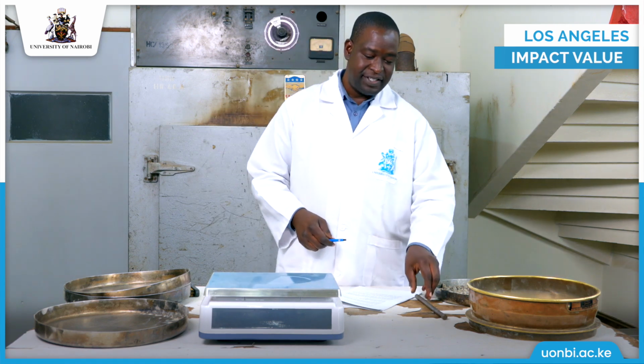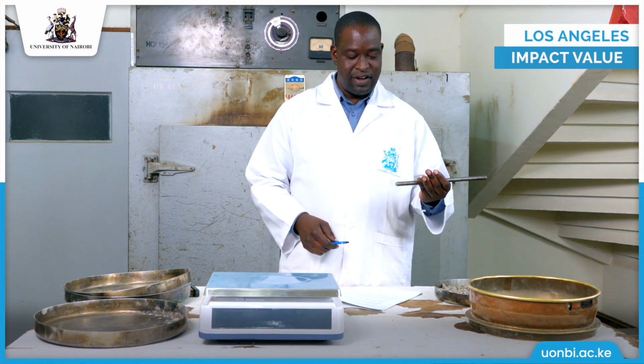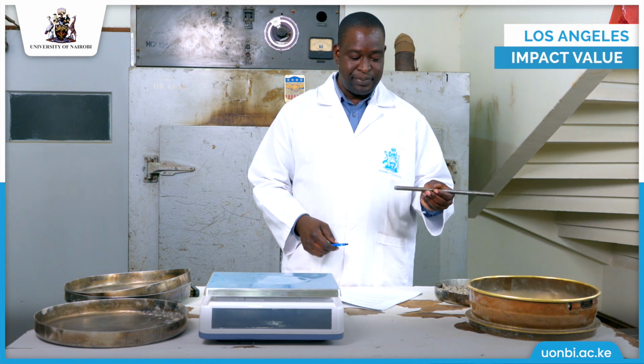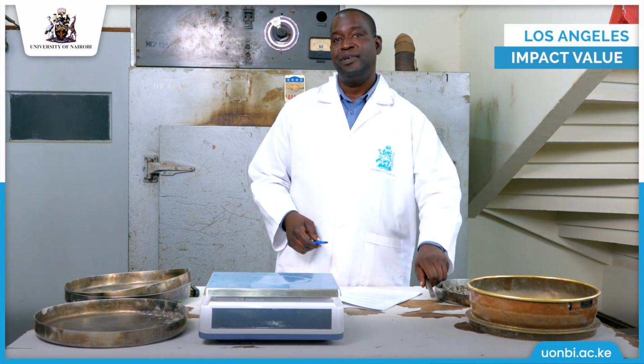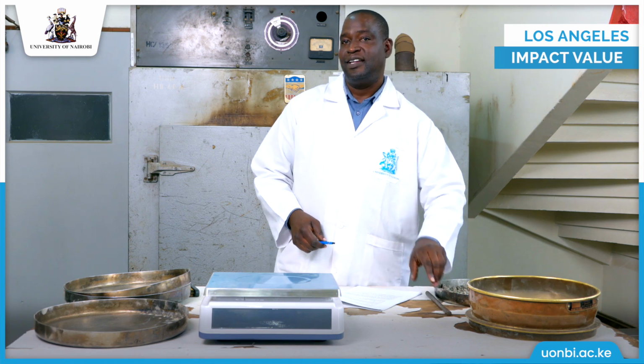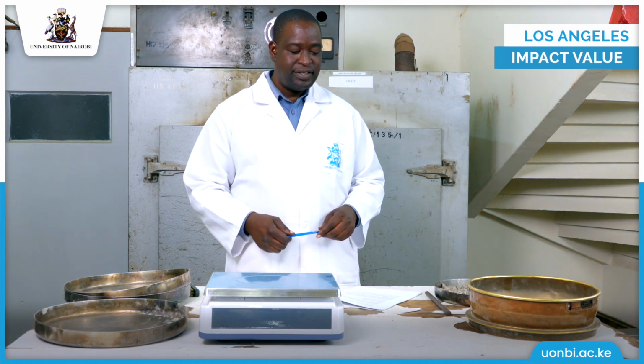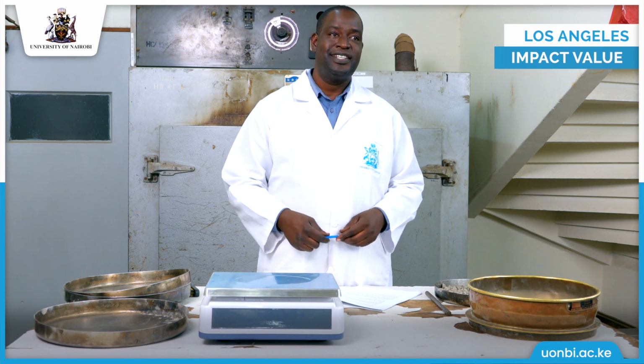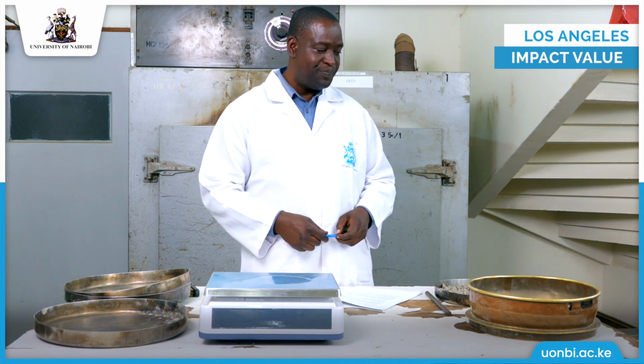We also have a tamping rod of a standard specification of 10 millimeters diameter and 23 centimeters or 230 millimeters long.